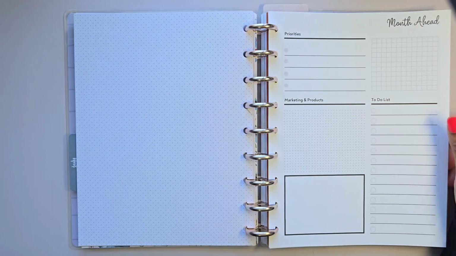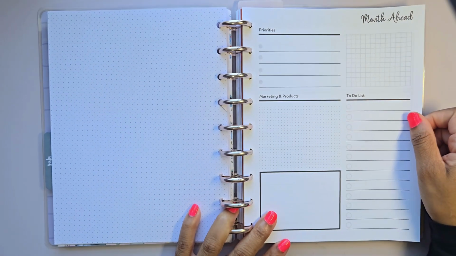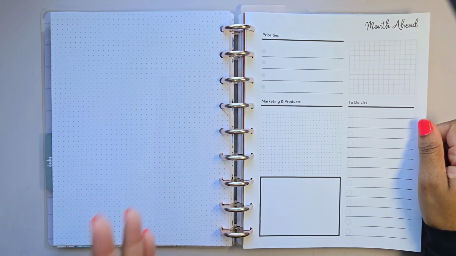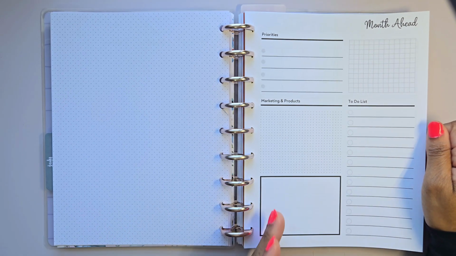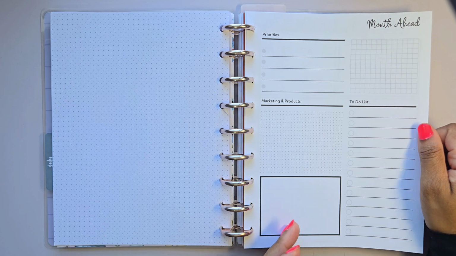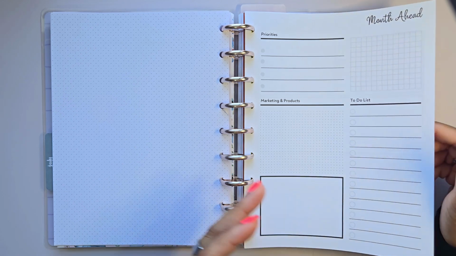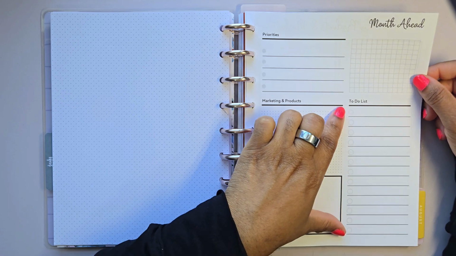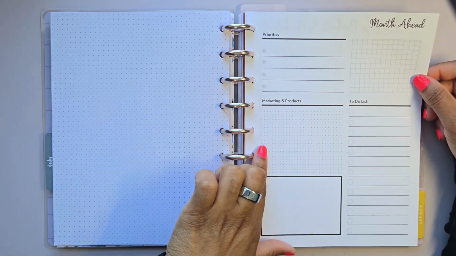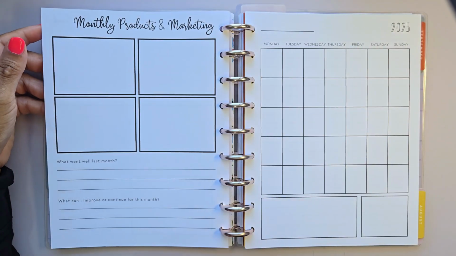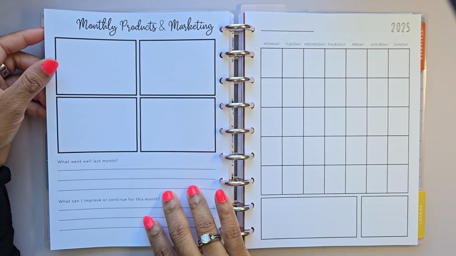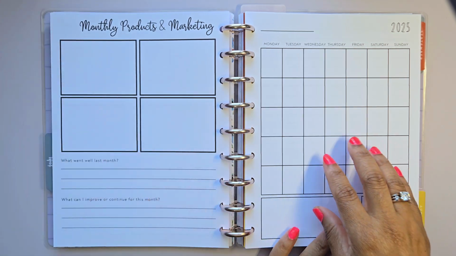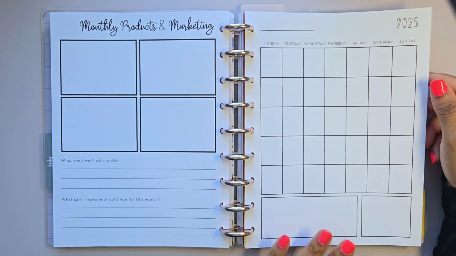In each month, behind that section, I have my content planning. This is where I come in. It's at the end of the month, but I do this at the beginning of the month, and it's specific to my content. So I have a dashboard for my content planning. I usually write down my priorities, my to-do list for that month, and any products that I want to develop. I have a product page in case I want to put some information about products and marketing. And then I have a blank pre-planning page for that month.